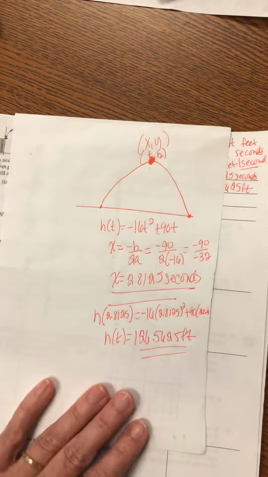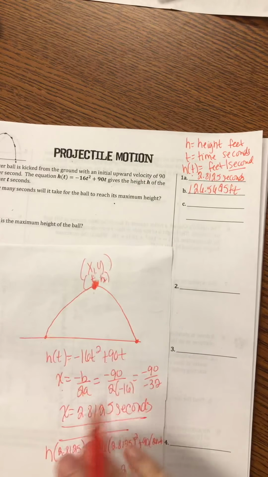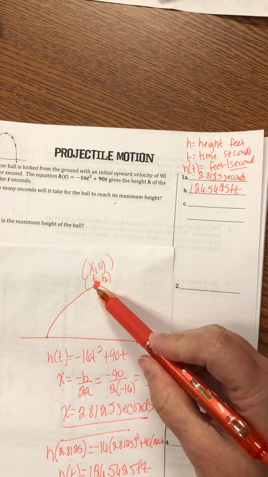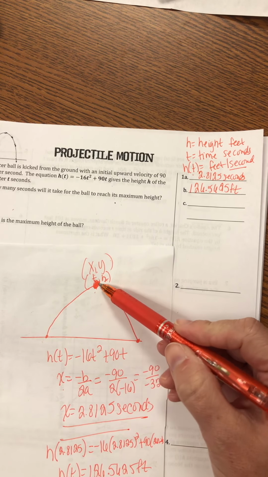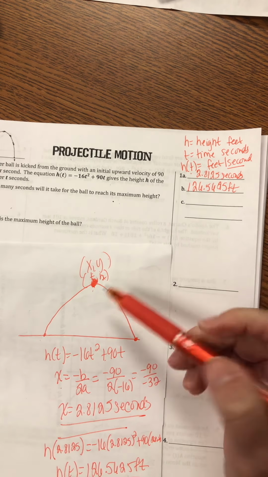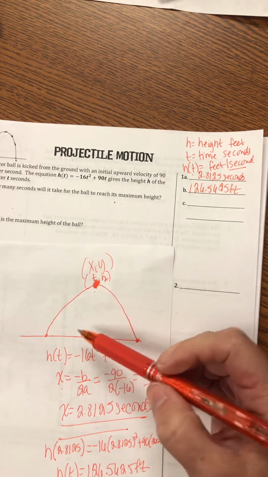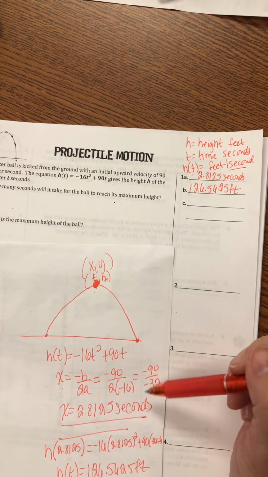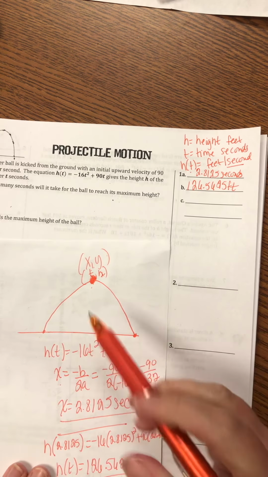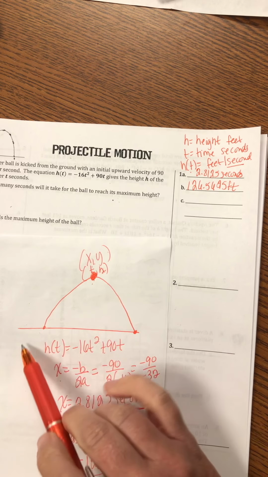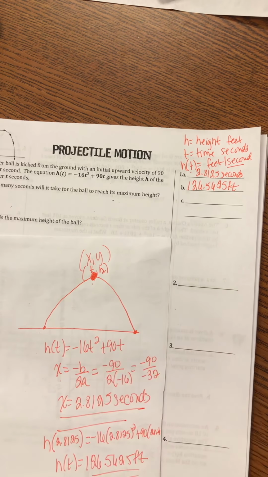Okay, so remember, when you are dealing with projectile motion, your vertex point is going to be your maximum height and your maximum time, whatever the case, if you're talking about time and height. And if it's going the other way, it'll be your minimum. But if you're going to be launching something, it's usually going to be an upside down parabola.